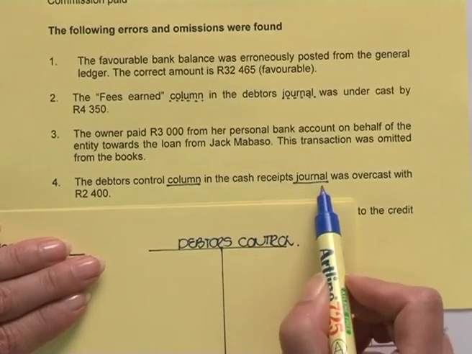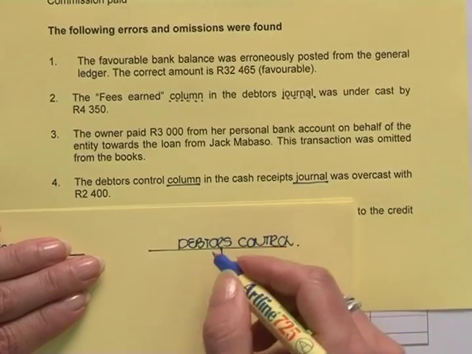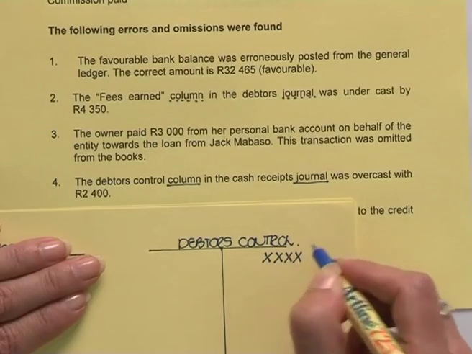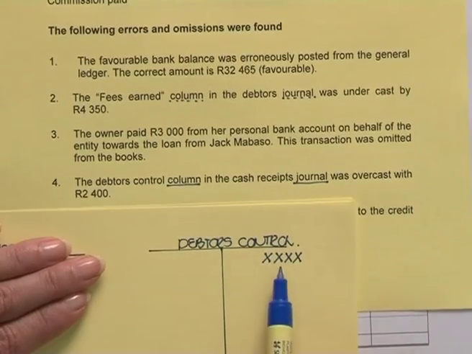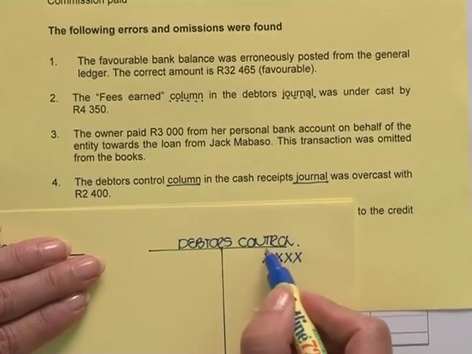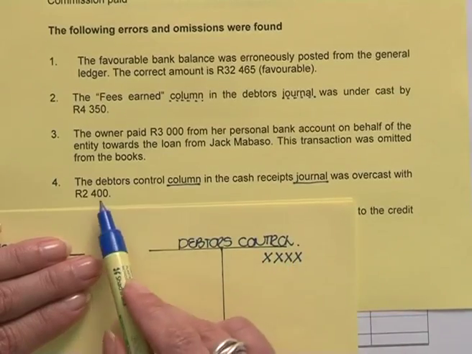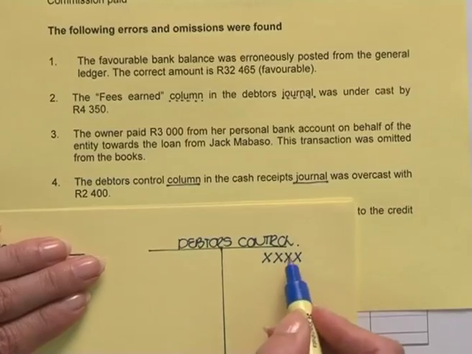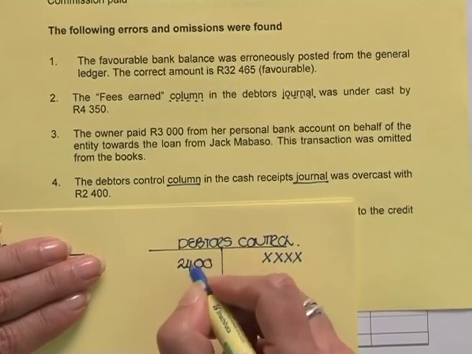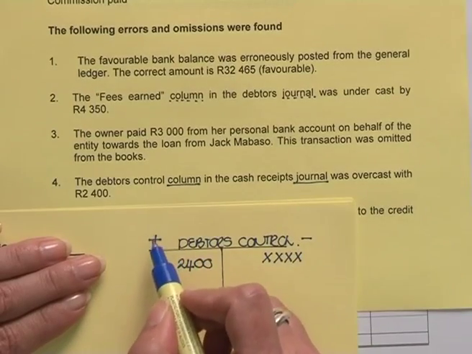In the cash receipts journal, you receive money from debtors, so that implies that they owed you less. So they put an amount in on the credit side of debtors control, but this amount was overcast with 2,400. That means that it is too high. Overcast, I will have to deduct 2,400 from this amount. Deducting happens on the opposite side. So I will have to debit the debtors control, and the debit in debtors control is an increase.